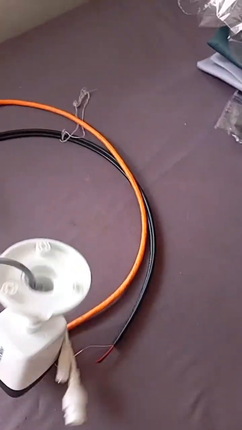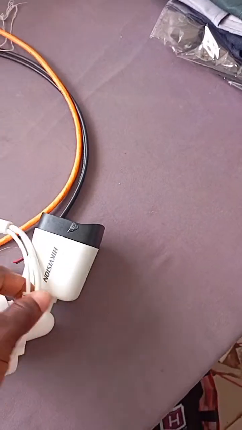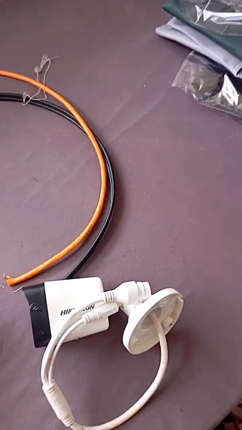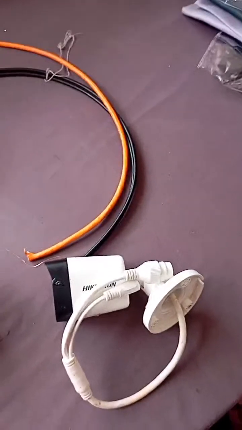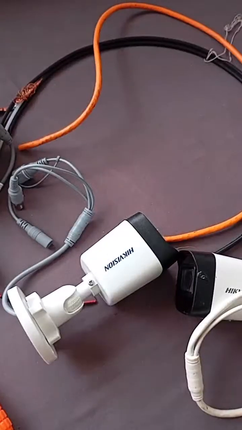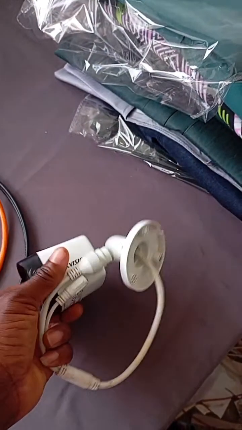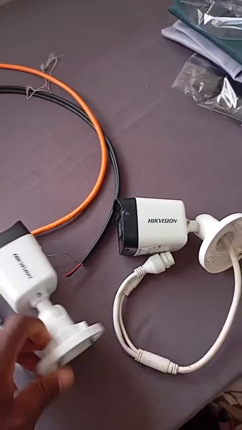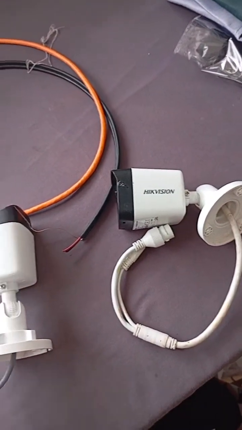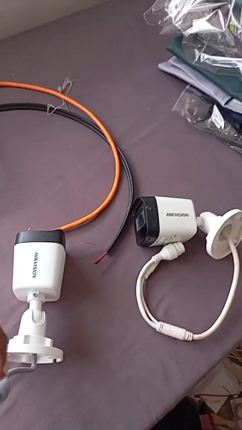So this here is an IP camera. So what is an IP camera? IP is internet protocol. So that is an IP camera, and this, okay, this is an IP camera, right? While this is an analog camera. So the difference is how you plug them, where you plug them.